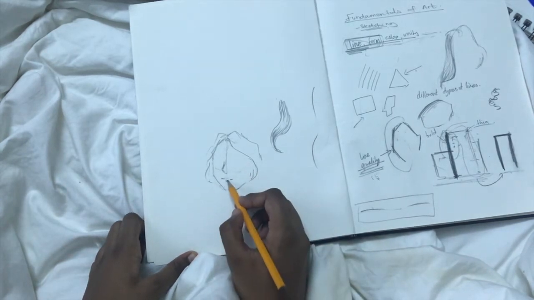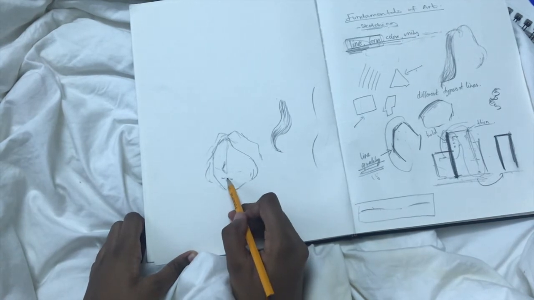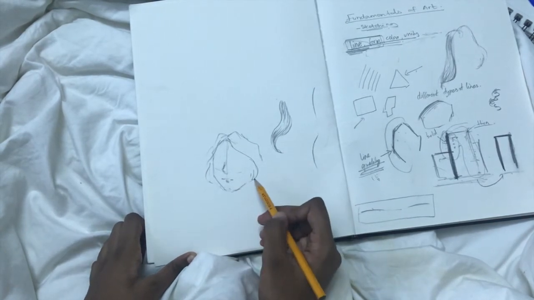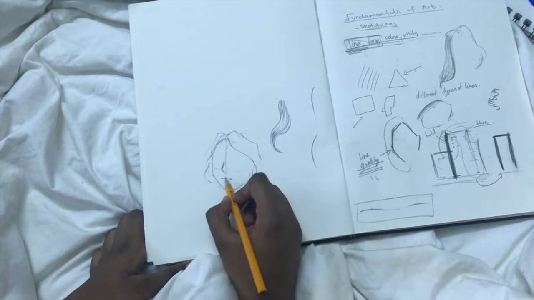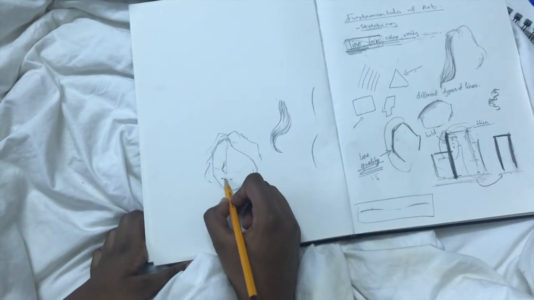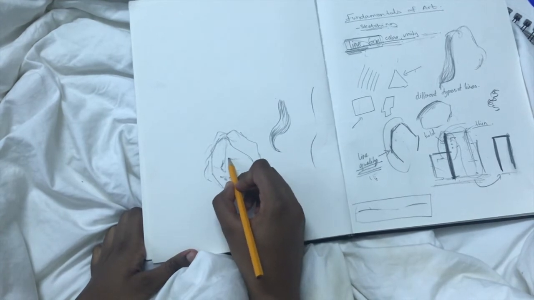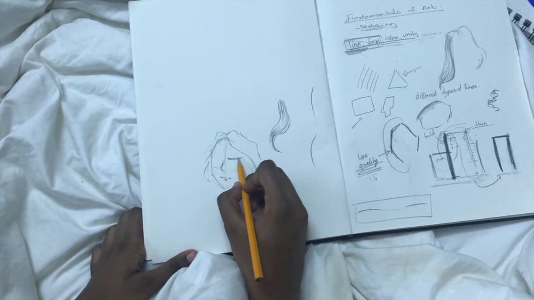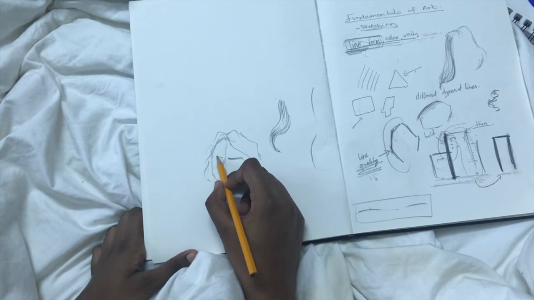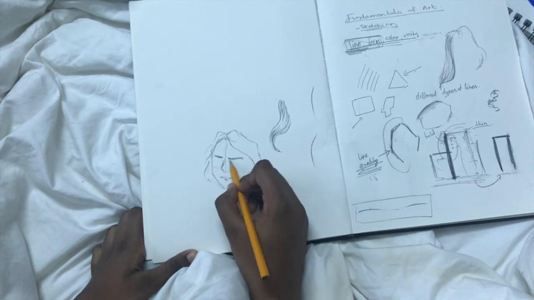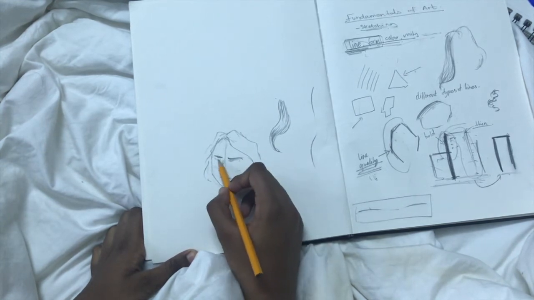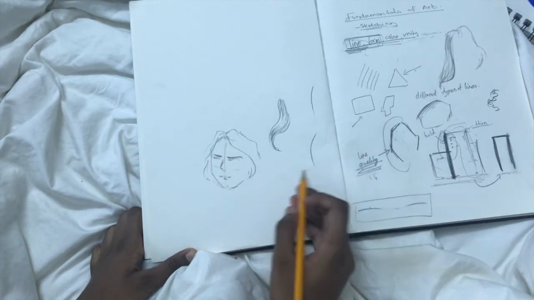You can play around with this, but it's the areas that you don't draw that make up the form. And they're emphasized by the areas that you do draw. And that's what makes it stand out and look more realistic. Because in real life, not everything is outlined, right? So in order to capture that, sometimes the negative space is the most important part.